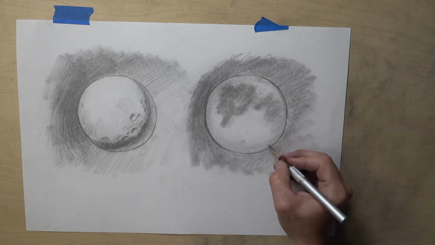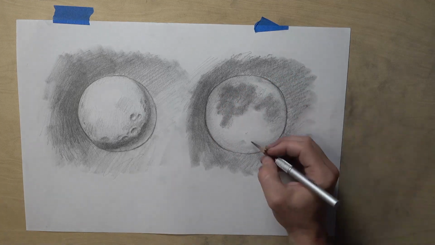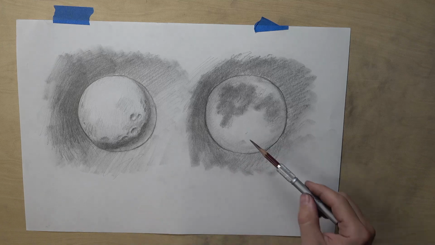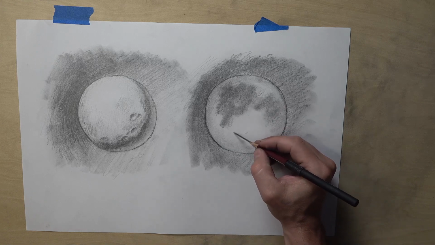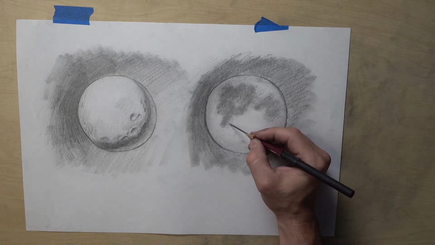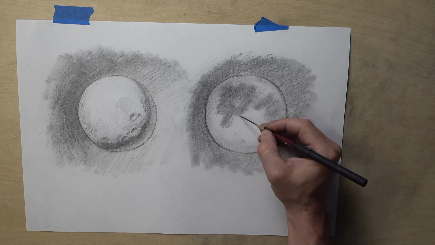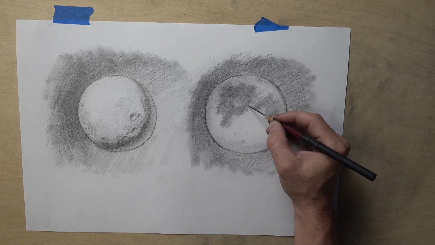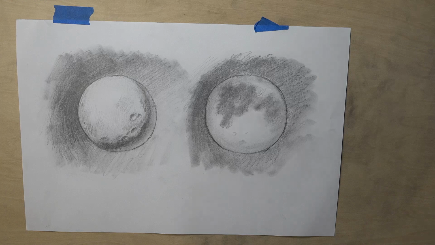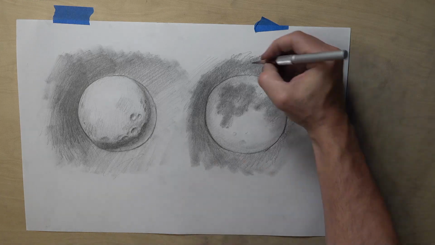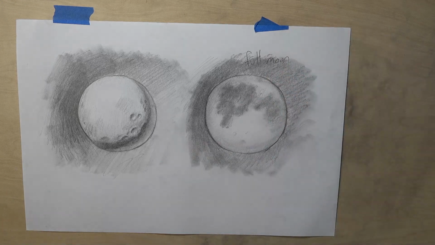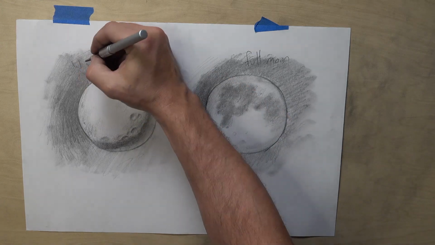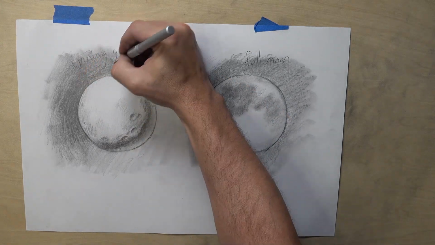And now it's starting to pop a little bit more, just like that. So I'll do one last thing. I'll put in that one really cool crater down at the bottom, and then maybe I'll do some specific craters all throughout over there. So with that, we have our full moon, as you can see right here. And right beside it, we have our waning gibbous.